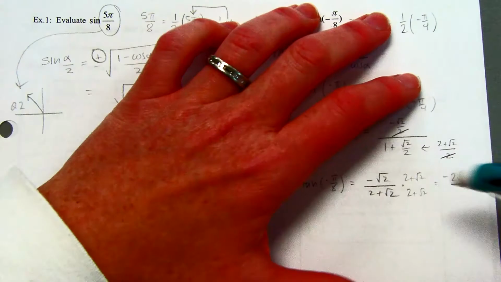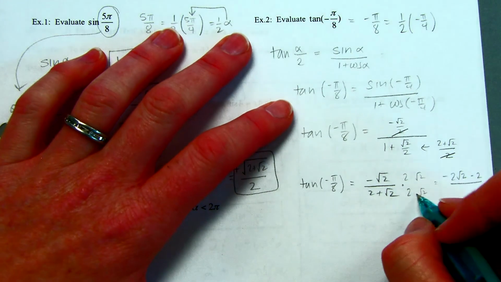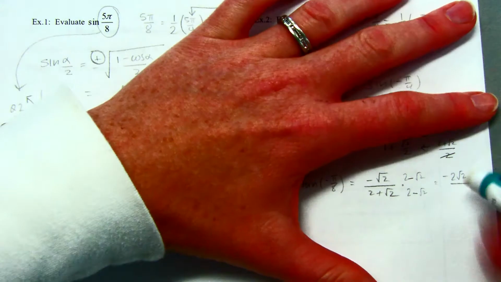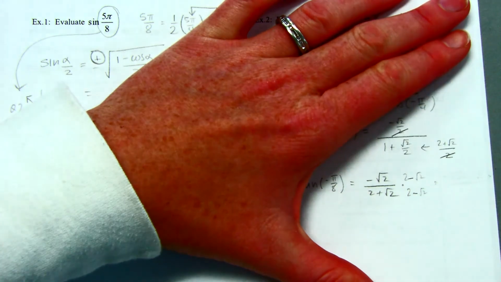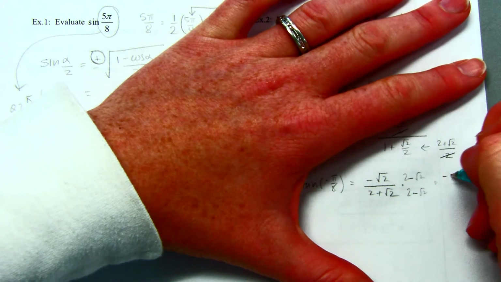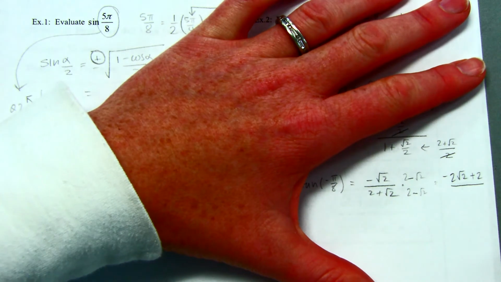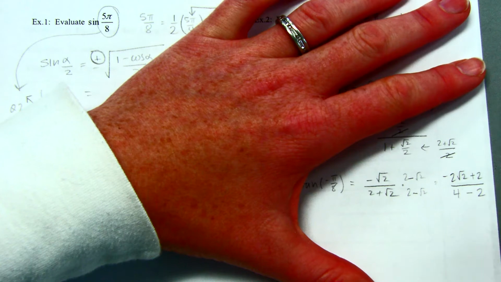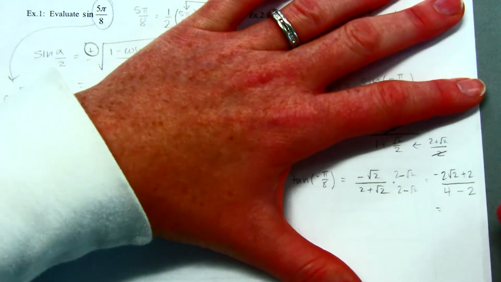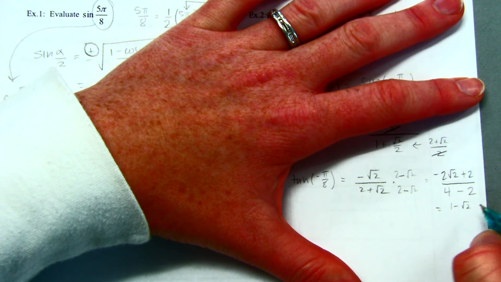You got to do the conjugate when you have a binomial term. Negative 2 root 2 plus 2, over 4 minus 2. So is that 1 minus root 2? Yeah.